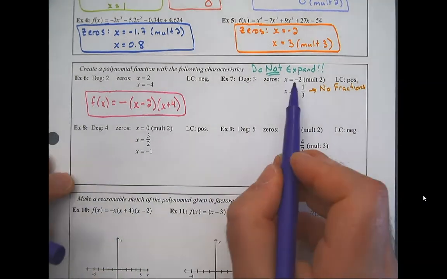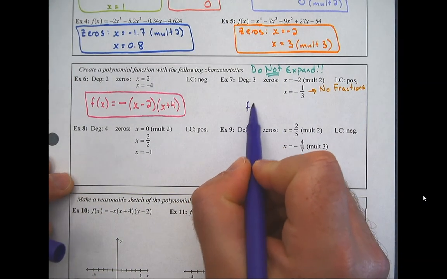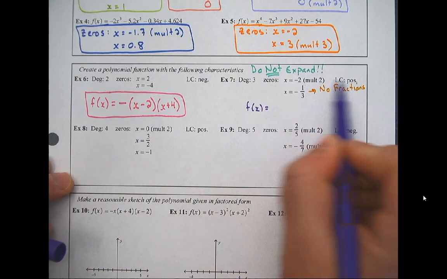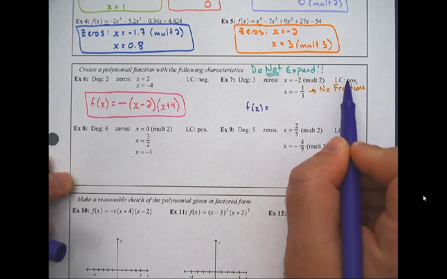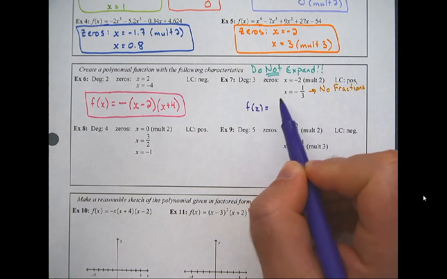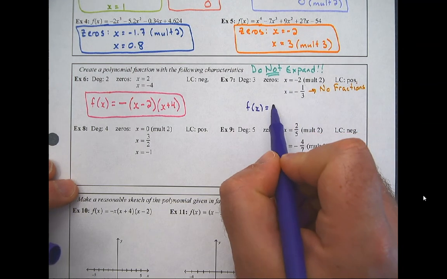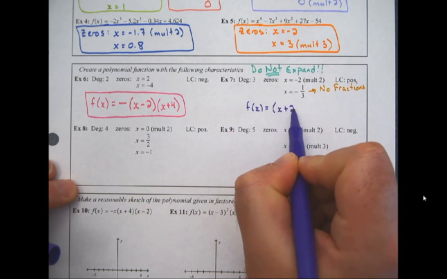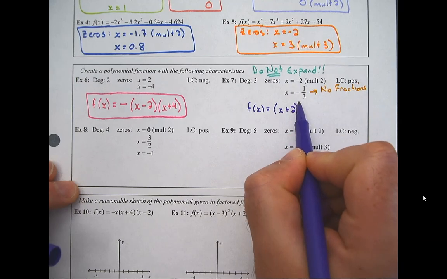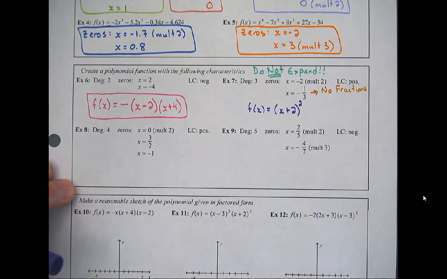Now it's easy when we've got just a regular number. So f of x equals, my leading coefficient is positive. Don't fall for that. So I don't have to put anything out front. I can if I want to, but I don't have to as long as it's positive. When I bump this to the other side, I get x plus 2. Now because this is a mult 2, I've got to make it happen twice. So that's going to give it a squared.